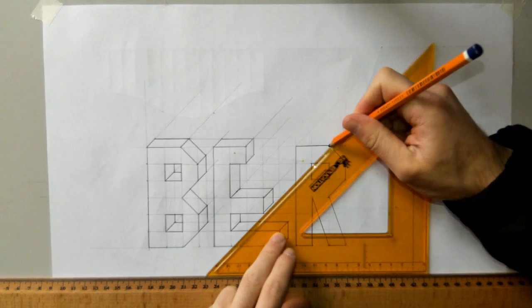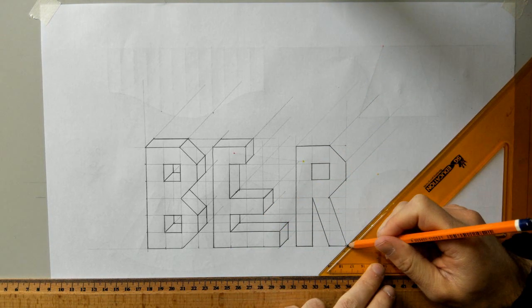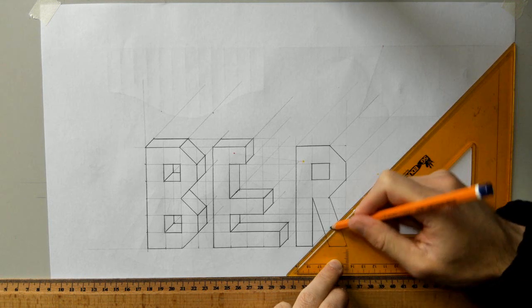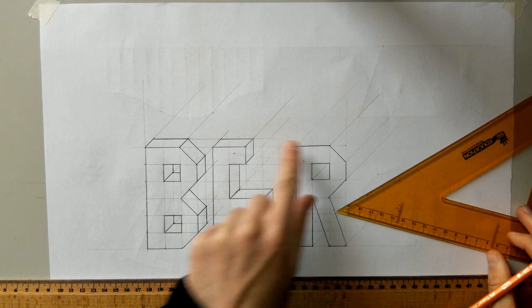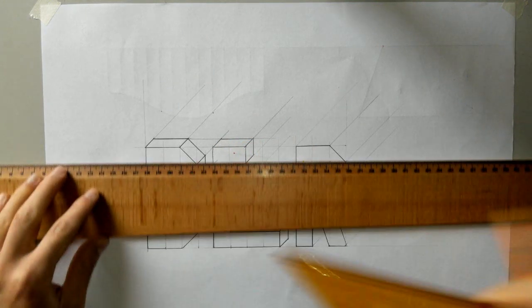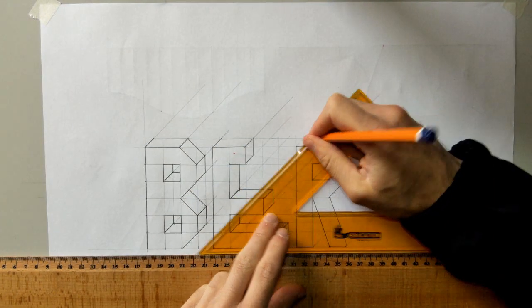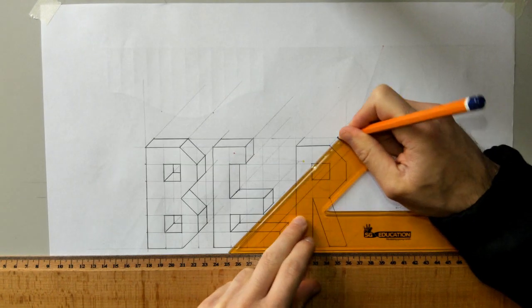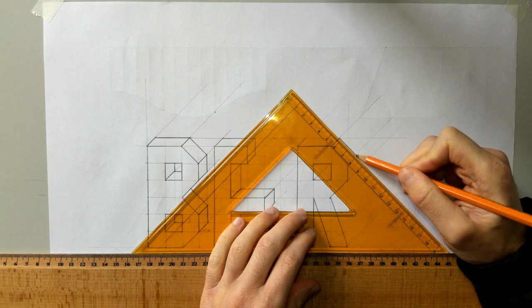So it lines out once again at 45 degrees. I can take my height across here again because they're on the same line. Because this is going 45 degrees this way, I take a parallel as well.